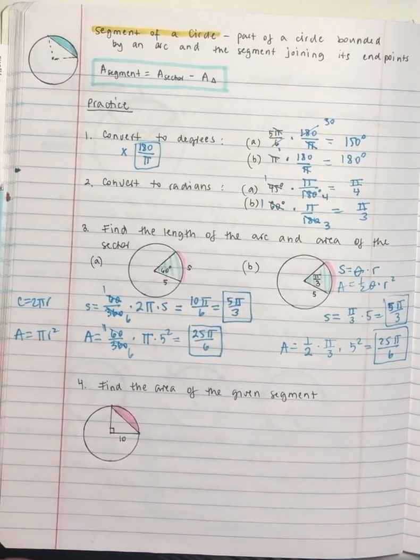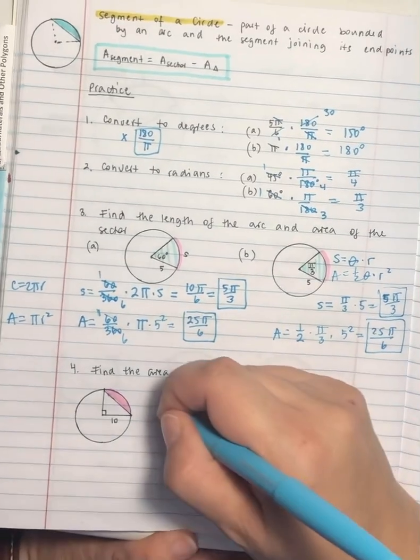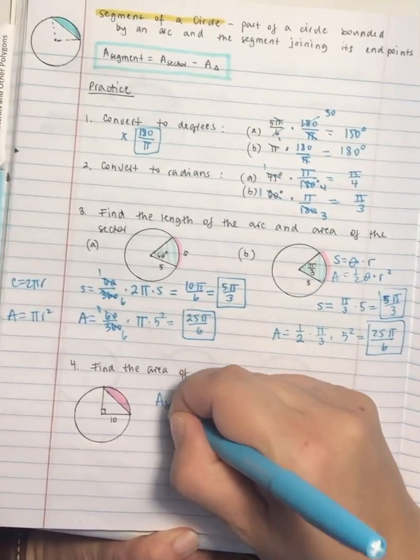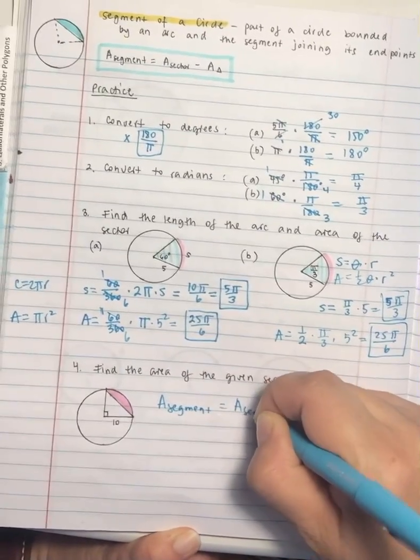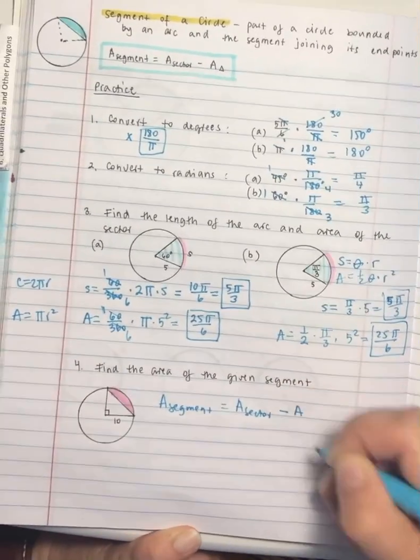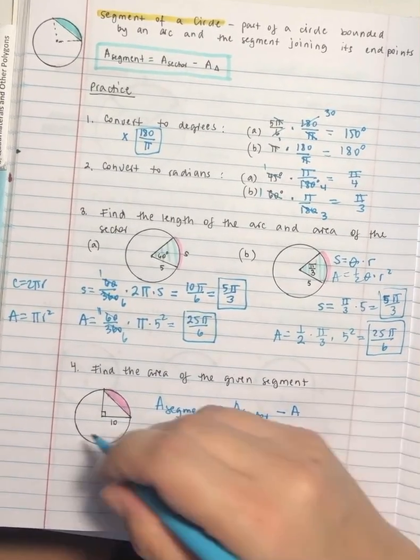Now final question. Find the area of the given segment. Remember, area of a segment is equal to the area of the whole sector minus area of the triangle.